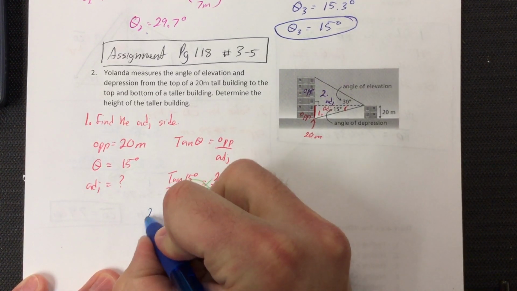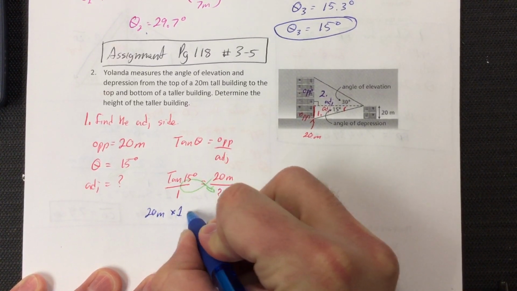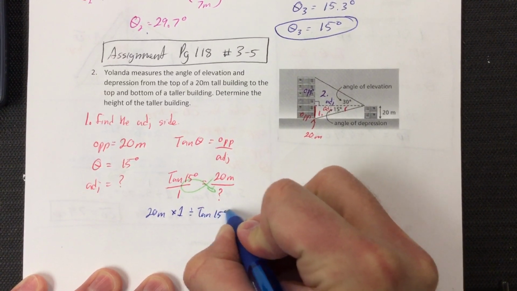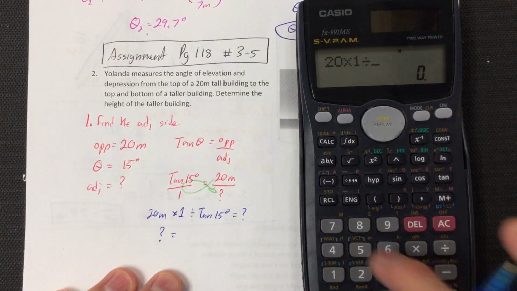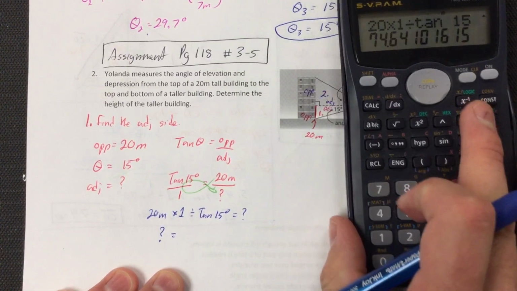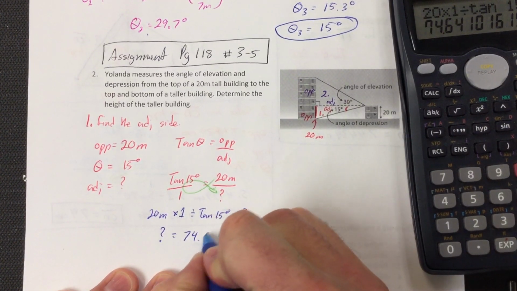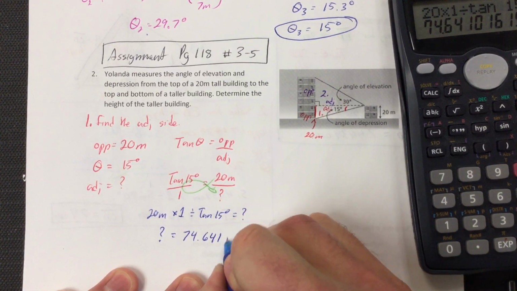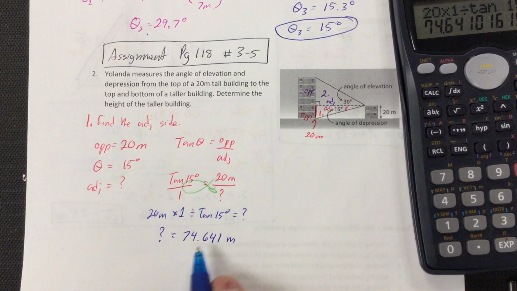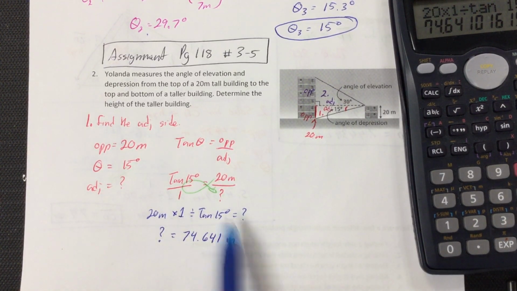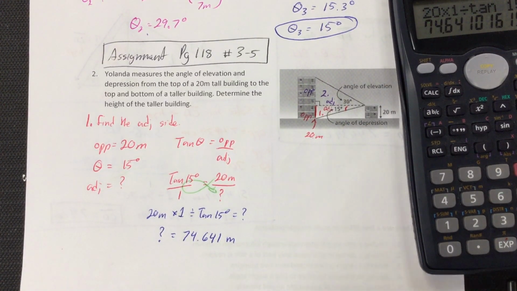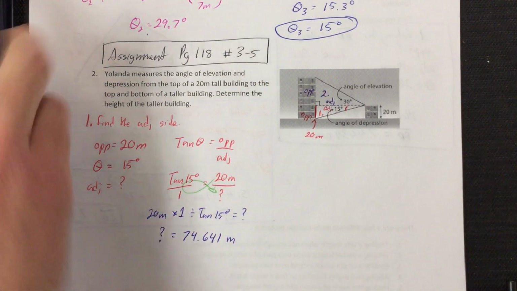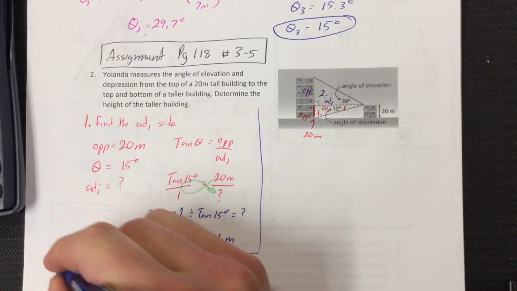And we'll just write this out here, 20 meters times 1 divided by tan 15 degrees equals our question mark, and our question mark, which is our adjacent side, is equal to 20 times 1 divided by tan 15, and you should get an answer of 74.641. Again, keep a number of decimal places so that we can find what our answer is. Now, if you understand this here, you'll know that that means that these buildings are 74.641 meters apart. It's not relevant for the question, but it is just a little piece of information that we know.